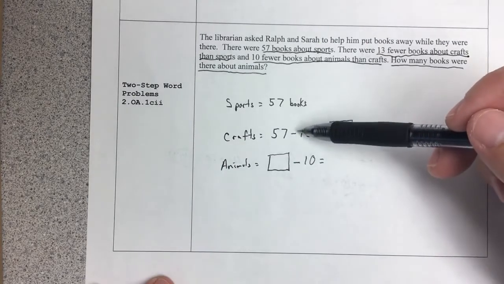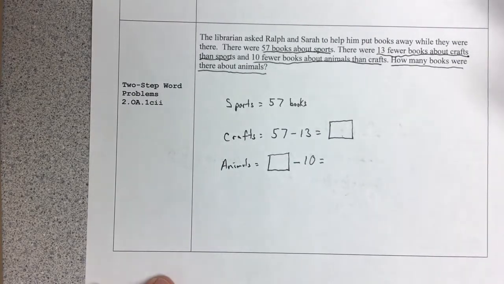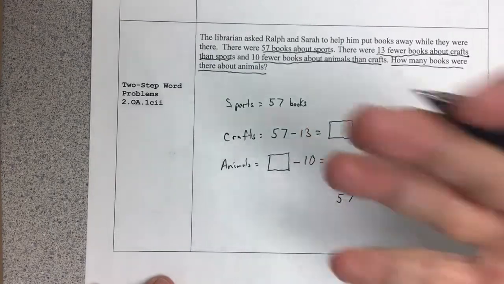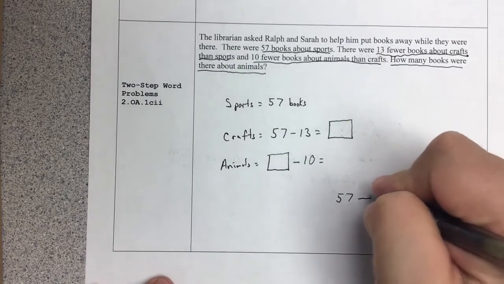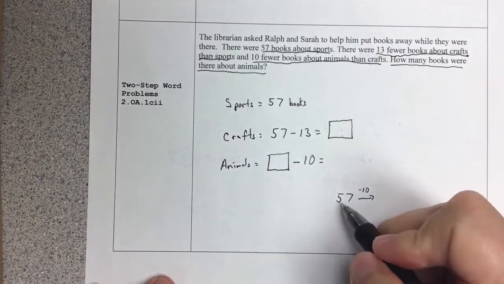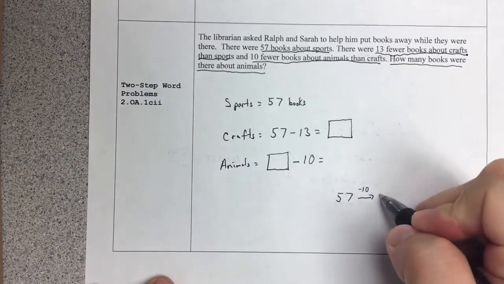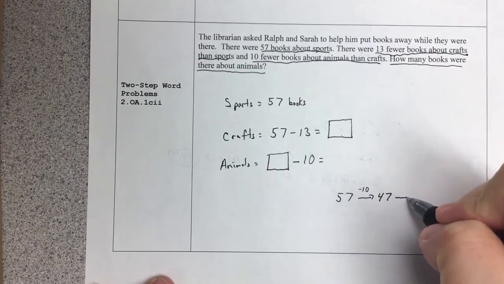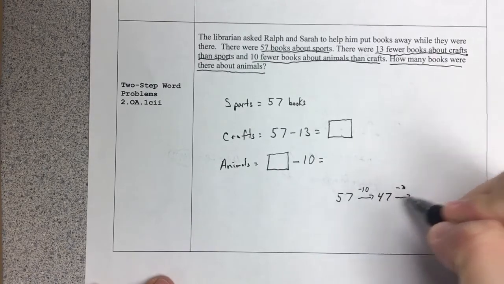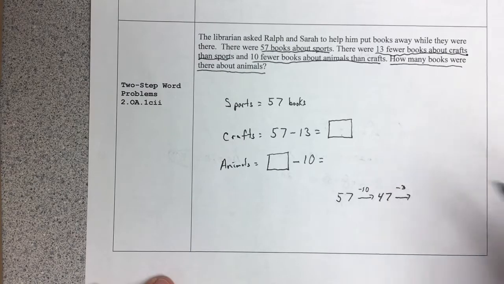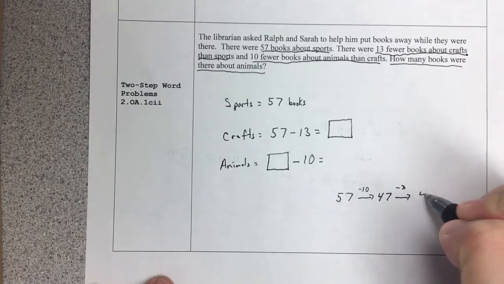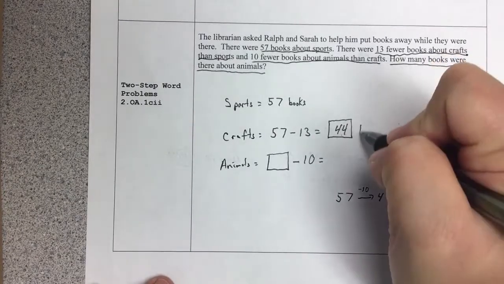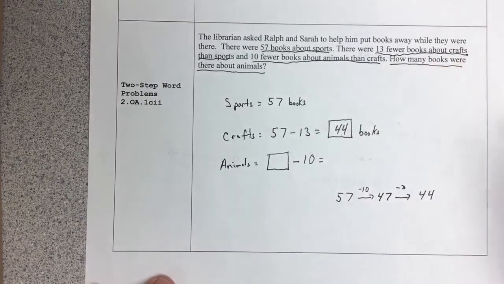So first I have 57 minus 13. I'm going to use the arrow method to solve this. I have 57, and I need to take away 13. First I'm going to take away 10. So I have 5 tens, I take away a 10, I'd have 4 tens left, or 47. And now I'm going to take away that 3. Well, I have 7 ones. I take away 3 ones, I'd have 4 ones left, and I'd keep my 4 tens, so 44. So that tells me I have 44 books about crafts.